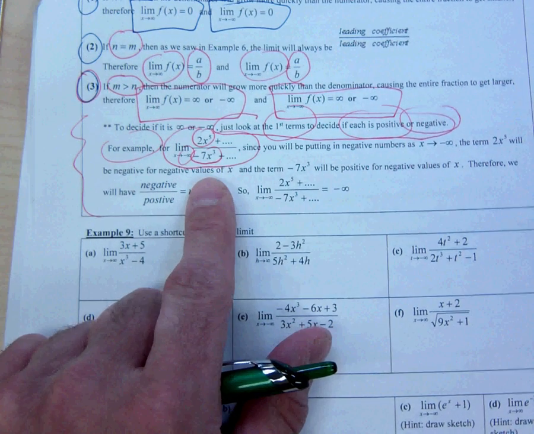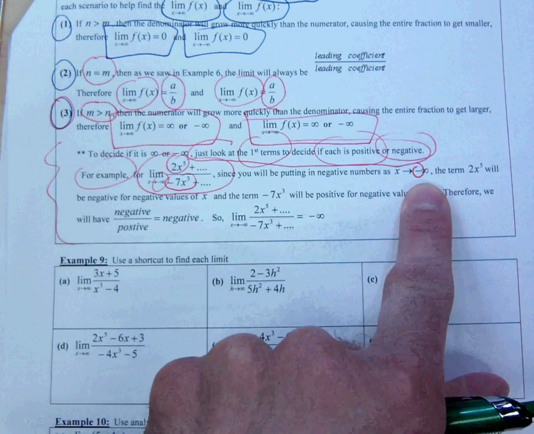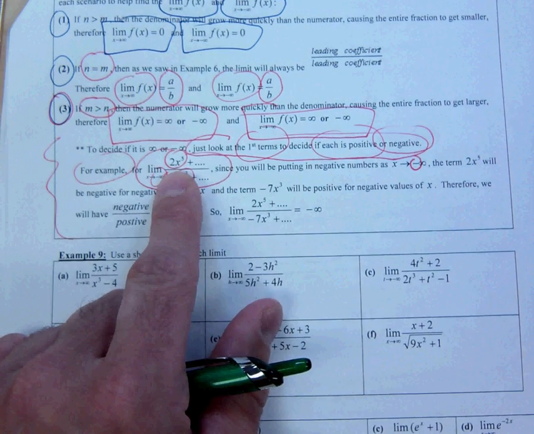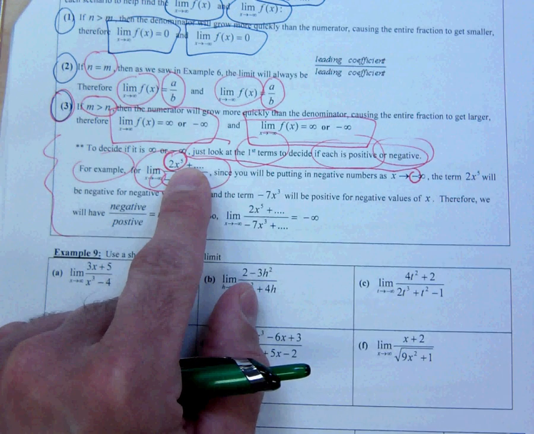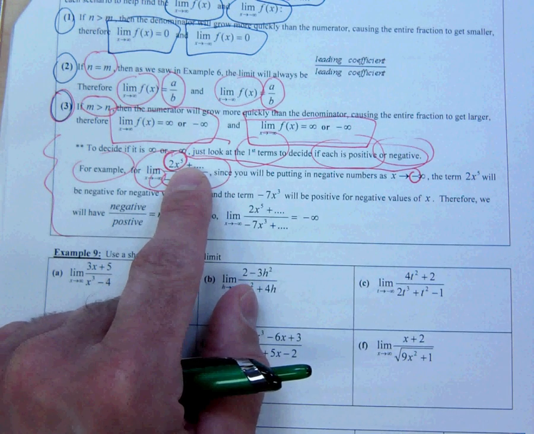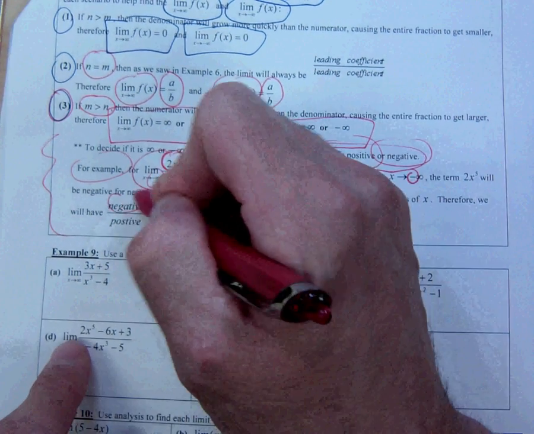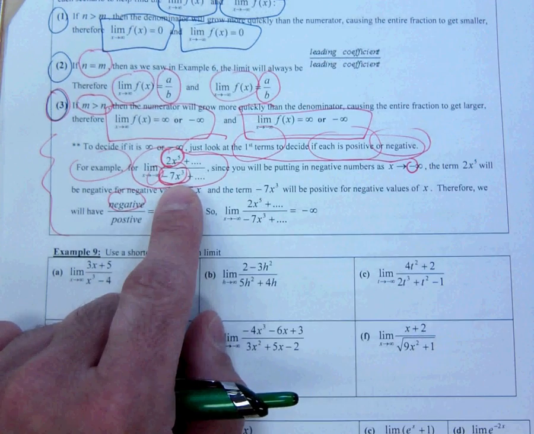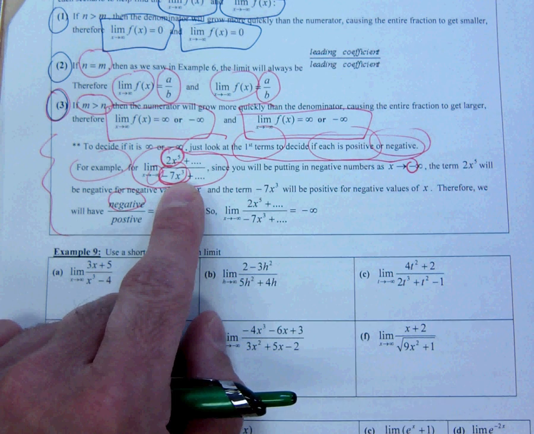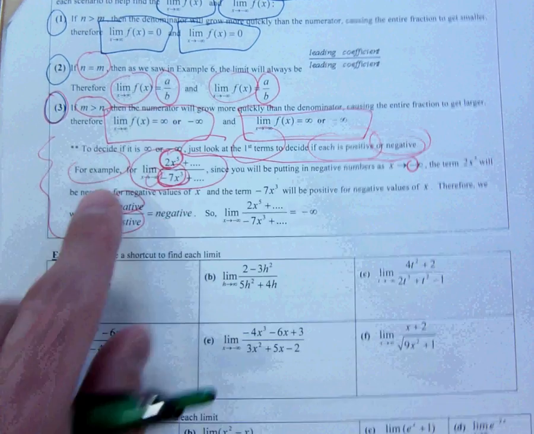I'm finding the limit as x goes to negative infinity first. What happens when I stick a negative number into 2x to the 5th? Well, what happens when you raise a negative number to a 5th power? Is it positive or negative? Negative. And then I multiply by a positive 2, it's still negative. Okay, how about when I stick a negative number into negative 7x cubed? Well, when I cube a negative, I get a negative. But when I multiply a negative by a negative 7, it'll turn positive. And so you'll have a negative over a positive, right?